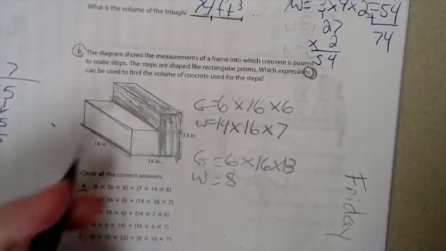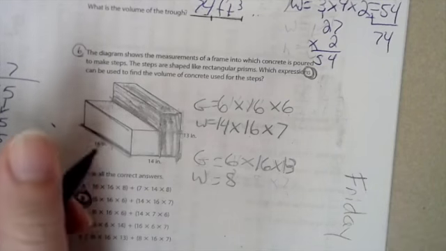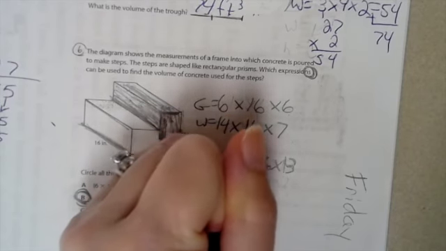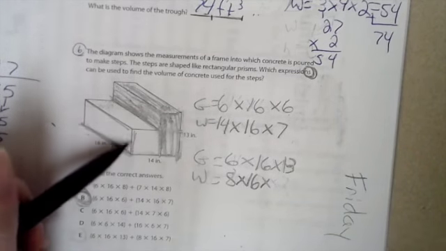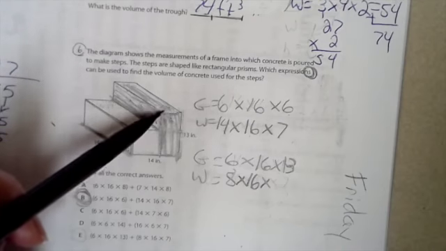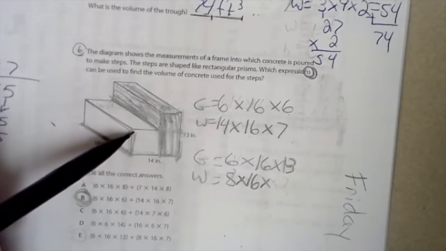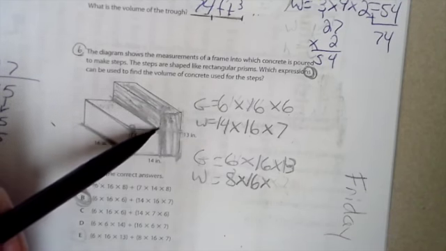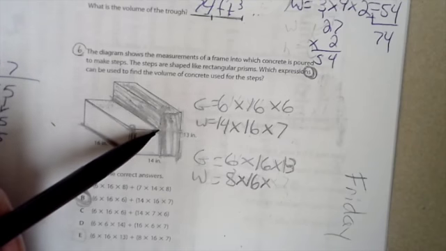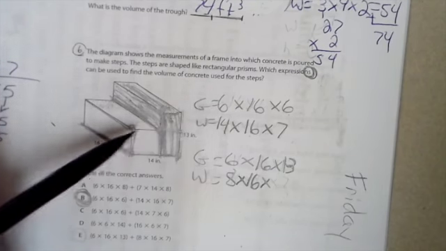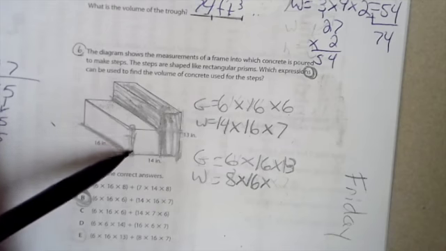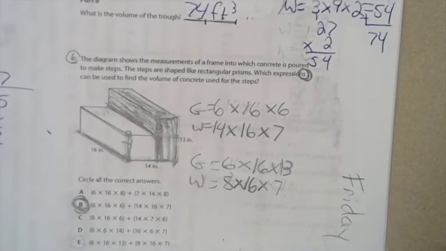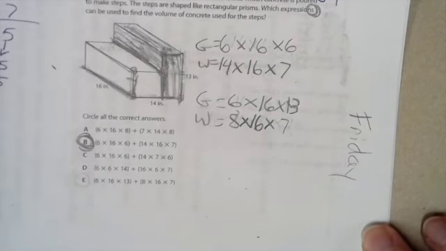Our width is still 16. And our height is right here. Our height is not 13. We want the height of just this white piece. So I have to take this gray piece off of it. The gray piece height is 6. So 13 minus 6, that means the white piece height is 7. So which answer choice says 6 times 16 times 13 and 8 times 16 times 7? Letter choice E.